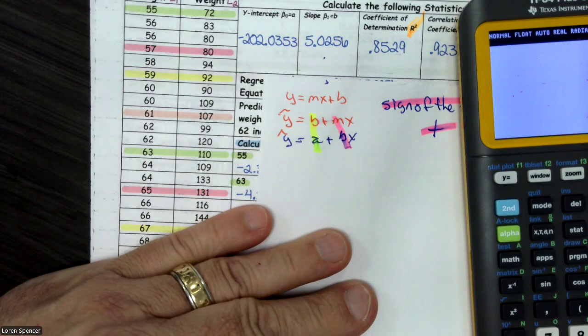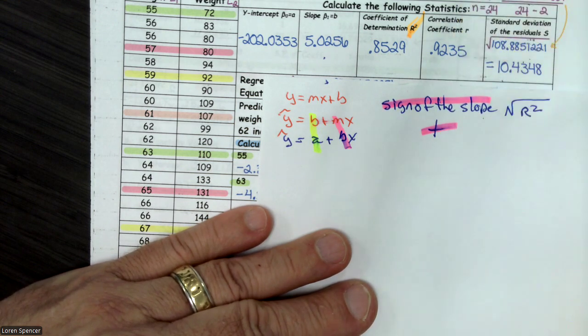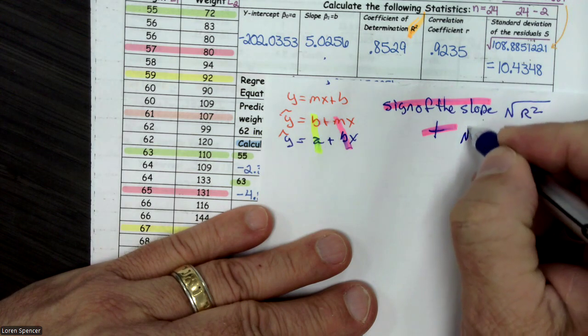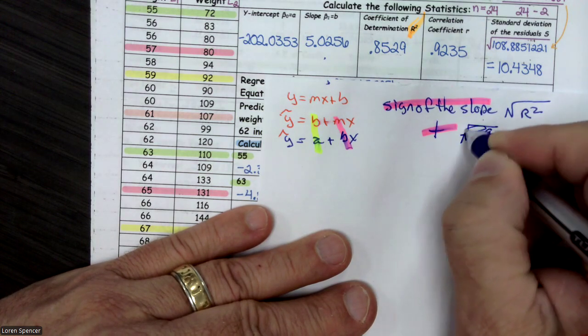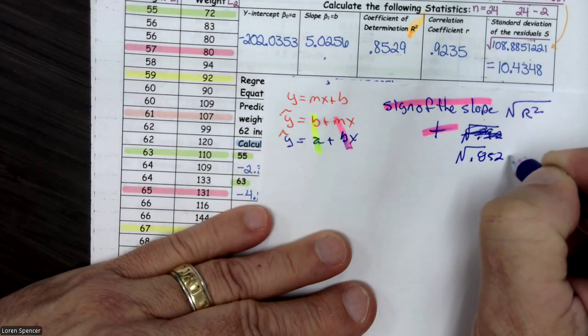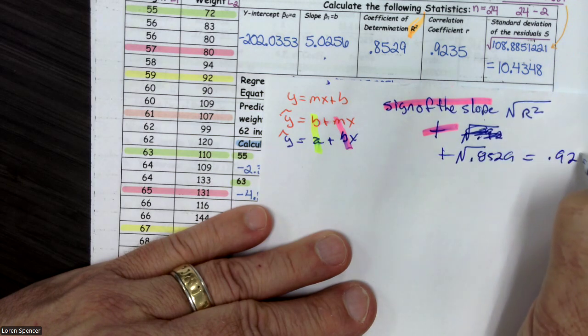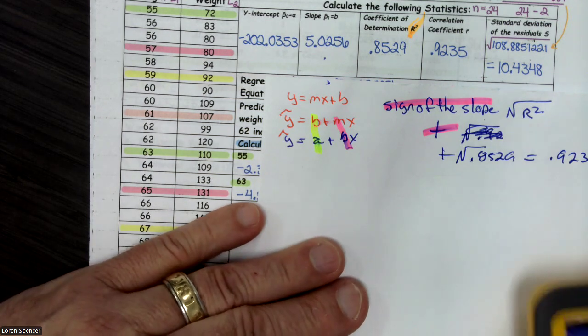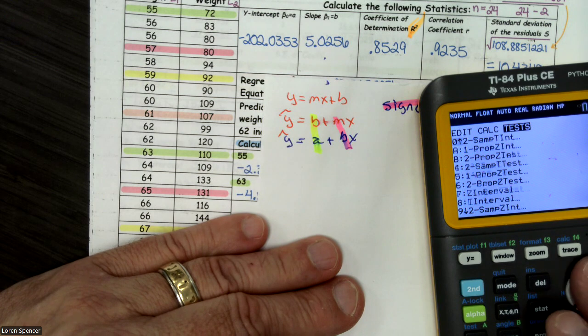So 0.8529 raised to the half power is 0.9235, and that's exactly what we have because this is just the square root of 0.8529. So positive, and that gives me 0.9235, and that's my correlation coefficient. Now, I'll pull that directly off the calculator, but you need to know that.